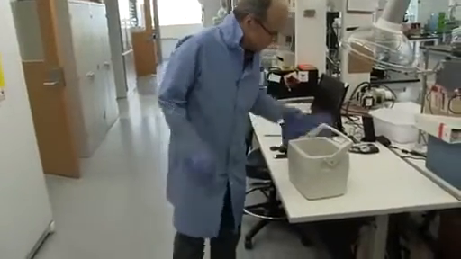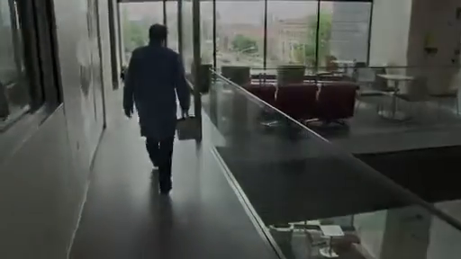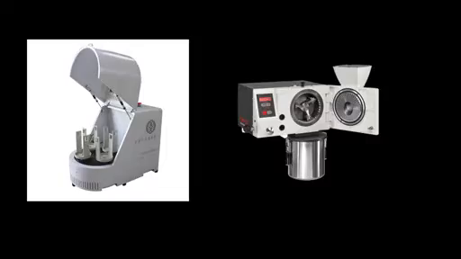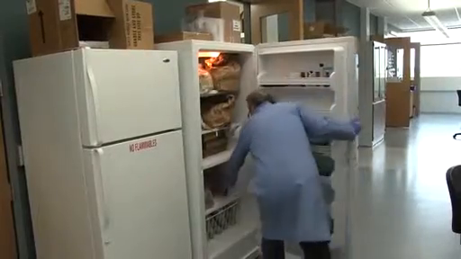As a prep for extraction, remove freeze-dried soils from storage and grind. Methods for grinding include ball mill, ball mixer, or mortar and pestle. After grinding soil, again homogenize your soil samples thoroughly and store in the freezer.